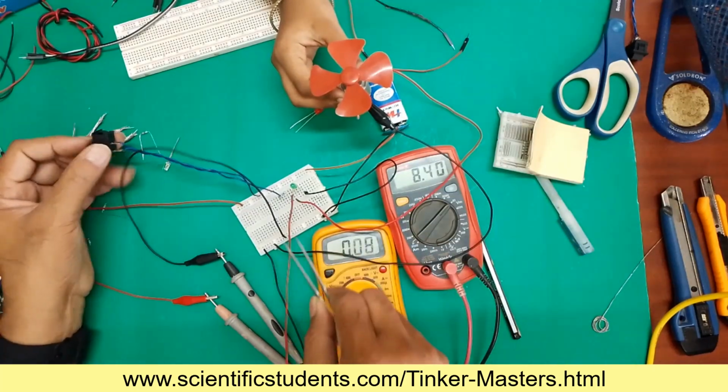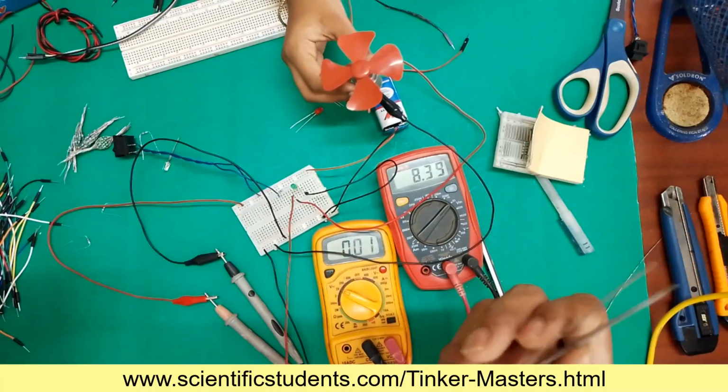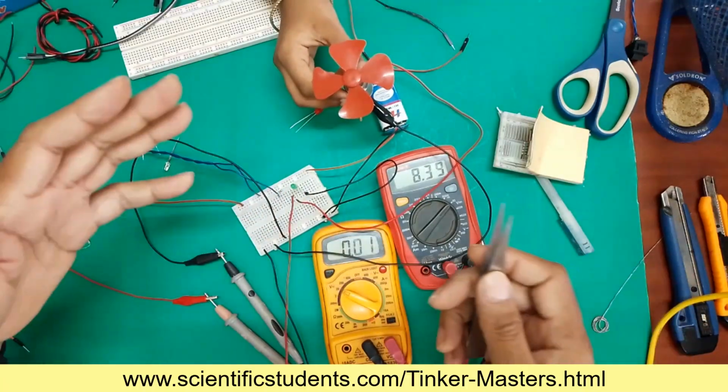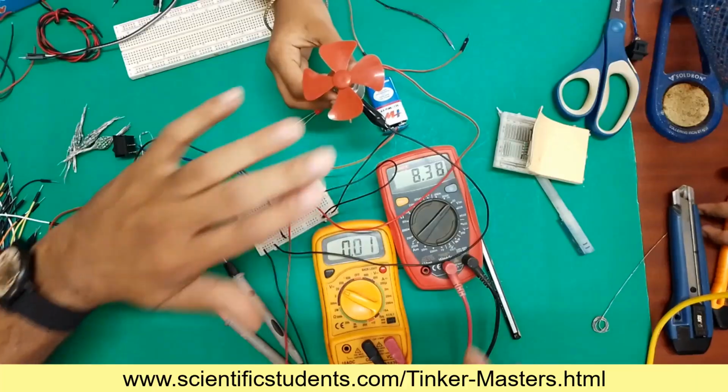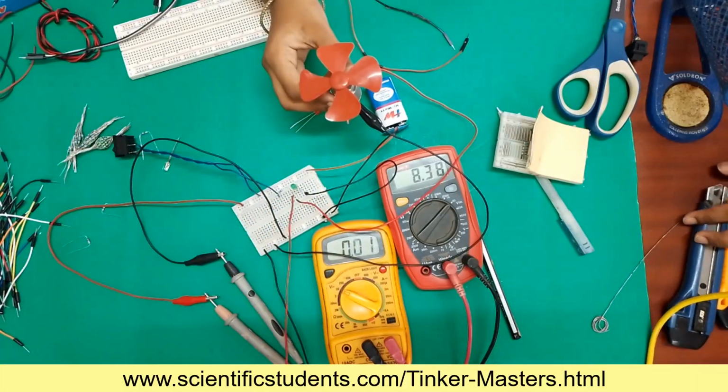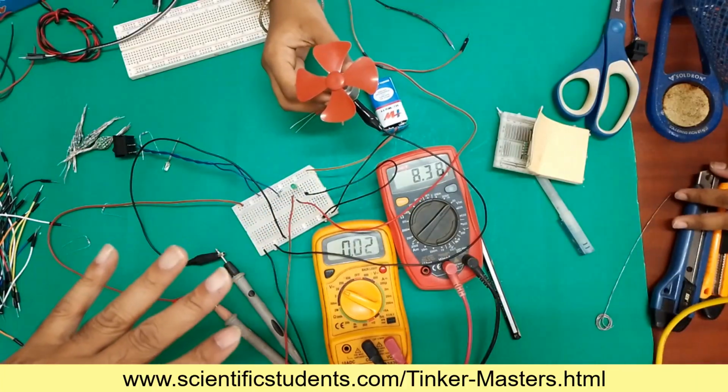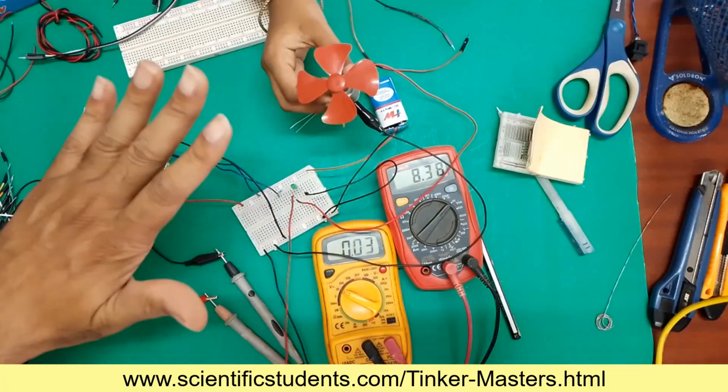Because resistance is very high, 470. If I reduce it to 10 ohms, yes, that is sufficient enough to give the required current. Because now it is a high value, I have to reduce it to a low value. That's where the required current will be passed. You understand what that is?